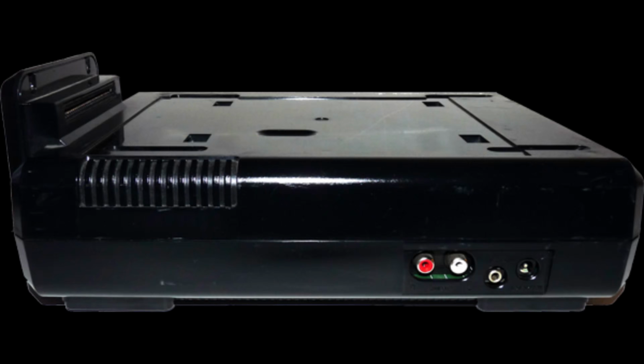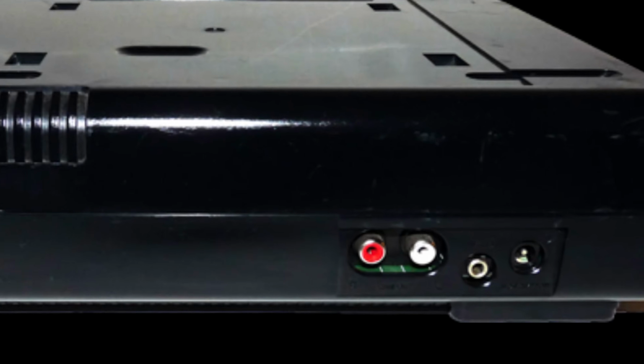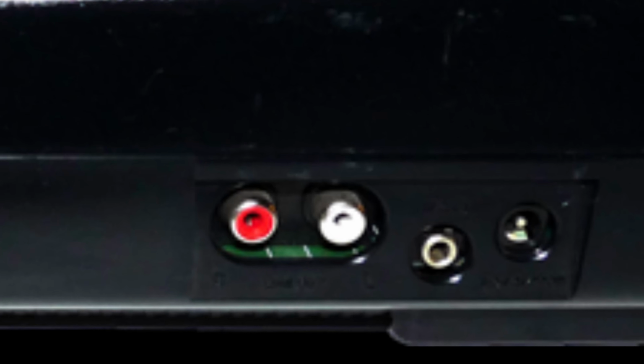Here on the back of the Sega CD, we can see stereo line-out RCA cable ports and an audio line-in port if you're using the Model 1 Genesis. And the thing on this side is for the AC adapter. Notice, however, that there's no video out anywhere. So you ask, why is that a problem?